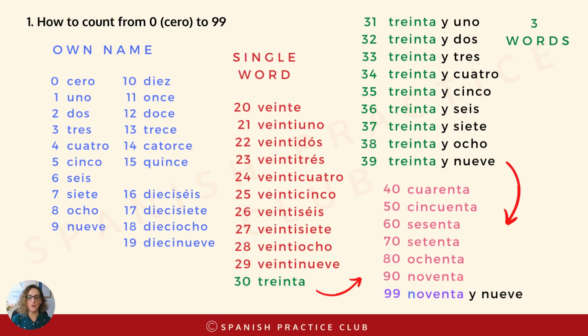And as such, on the left-hand side, we've got 0, 1, 2, 3, 4, 5, 6, 7, 8, 9, 10, 11, 12, 13, 14, and 15. So those 15 numbers, that's how you pronounce them, and they each have their own word to pronounce them.